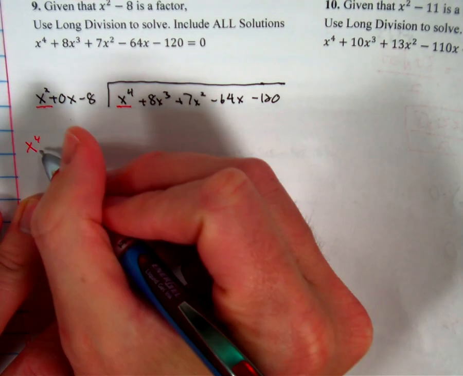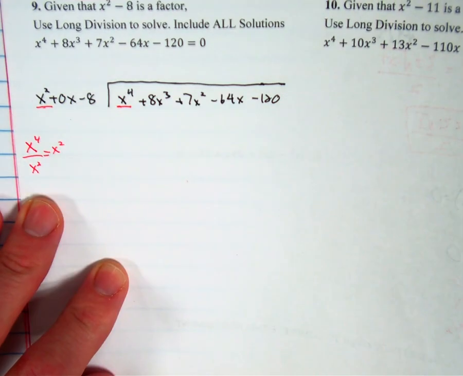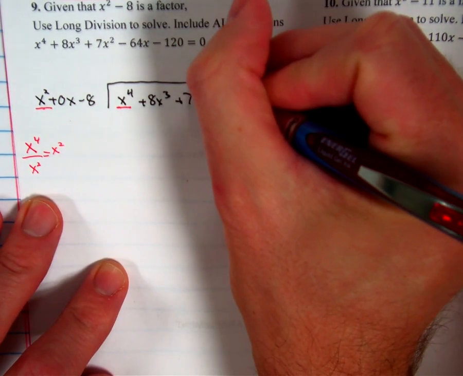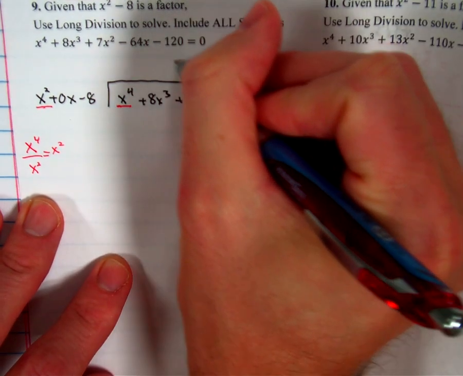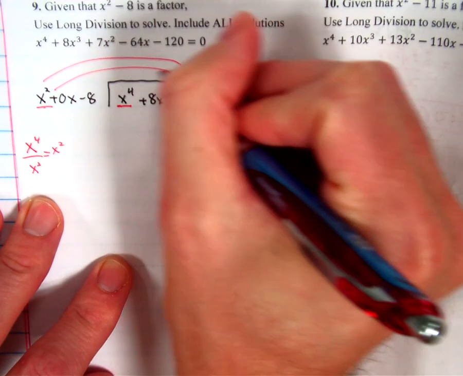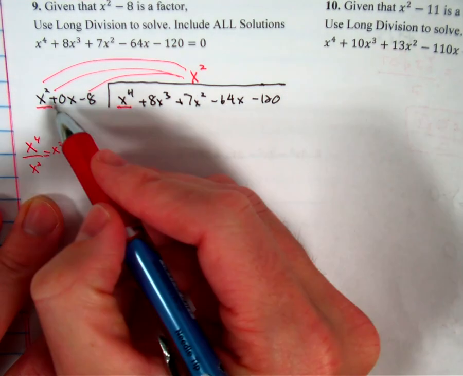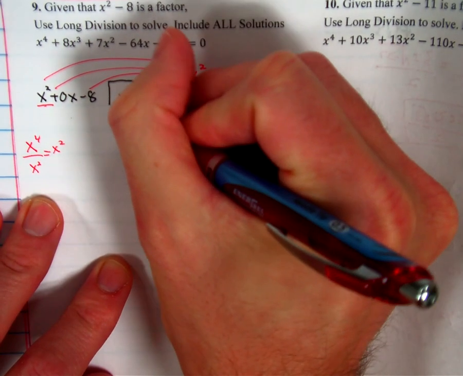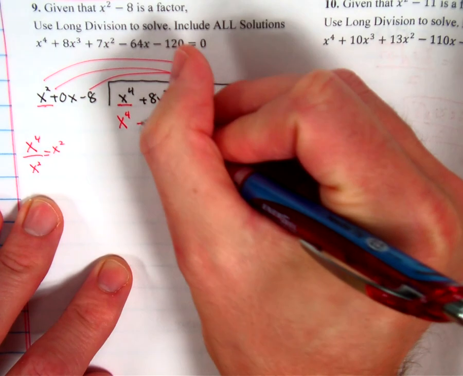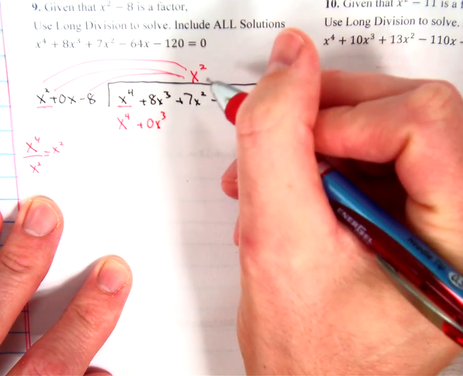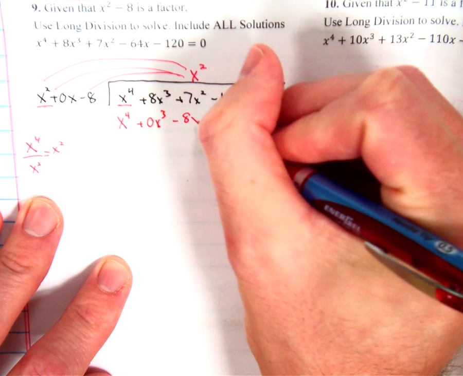X to the 4th divided by x squared should equal x squared, 1x squared. So I have 1x squared up here on the top, and we multiply it back to everything. X squared times x squared is x to the 4th. 1x squared times 0x is going to be 0x to the 3rd. And then x squared times negative 8 will have minus 8x squared.